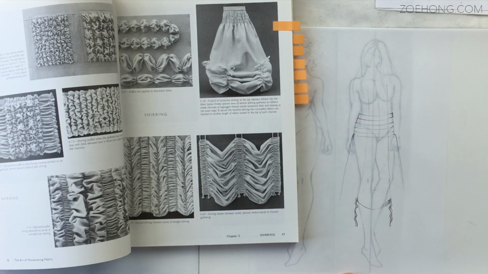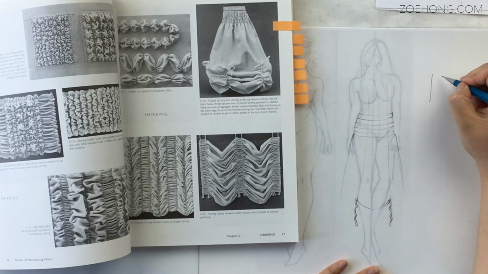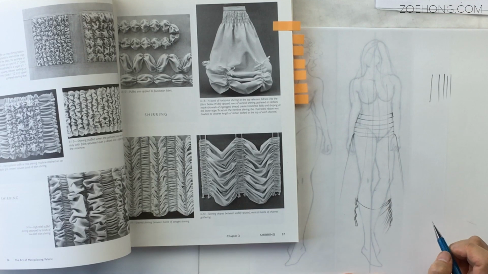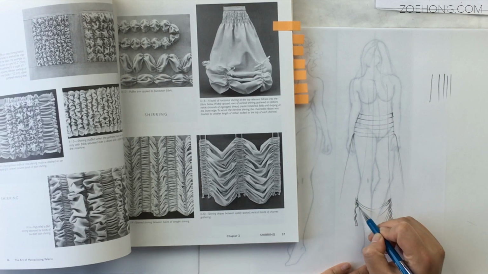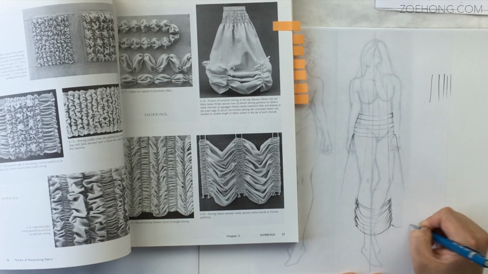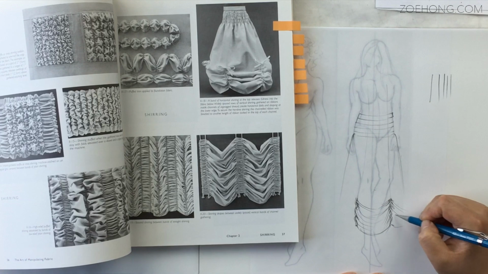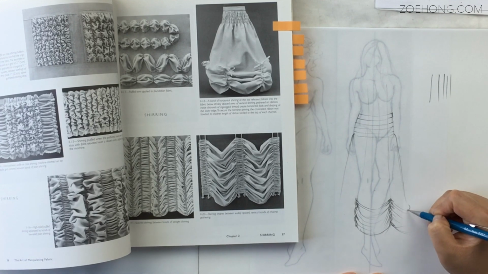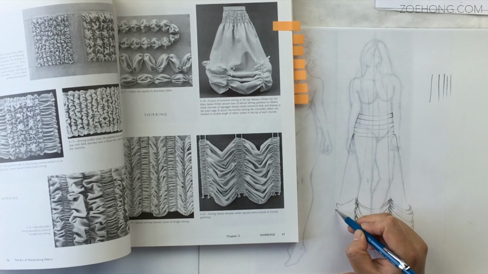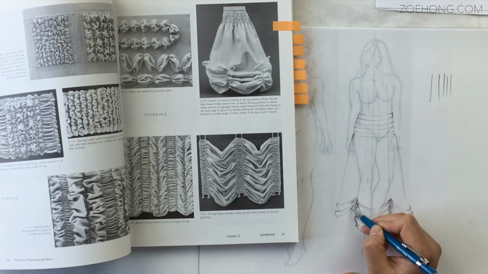Anytime I draw gathers, I don't draw the line. I flick the line. Flick, flick, flick. So I'm flicking, drooping, and flicking. Drooping and flicking. That sounds like they should be opposites, but drooping and flicking. There's the hem of that. We're drooping and flicking there. We're going to draw the folds on the sides.